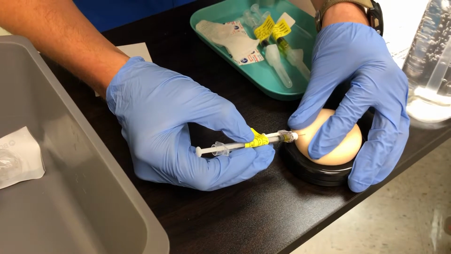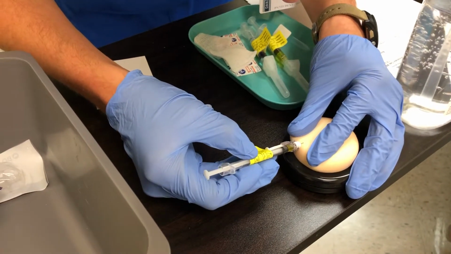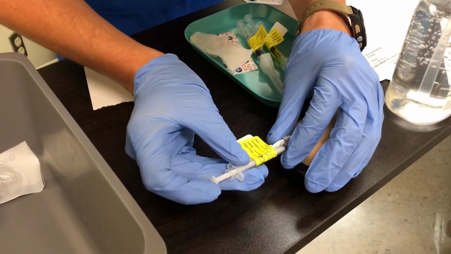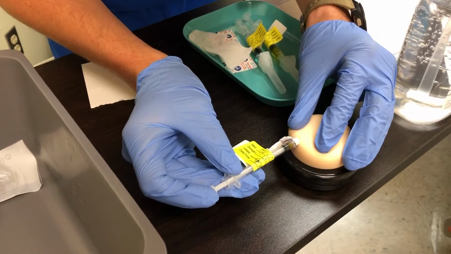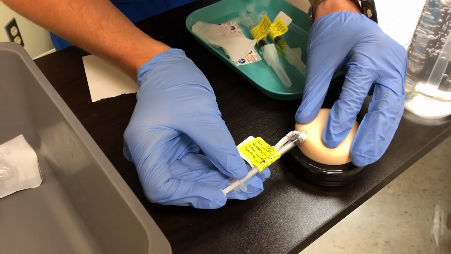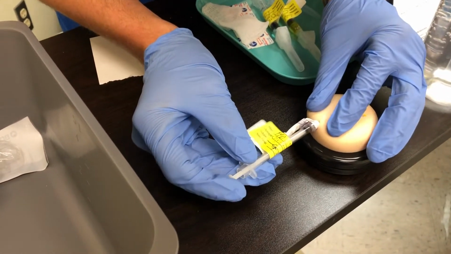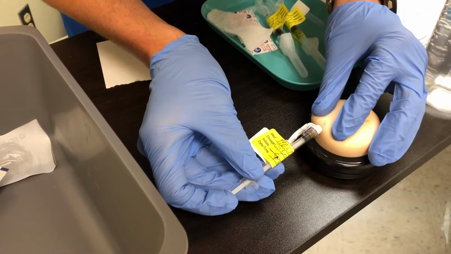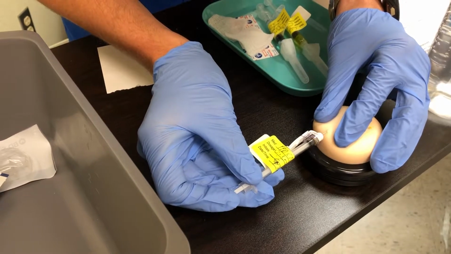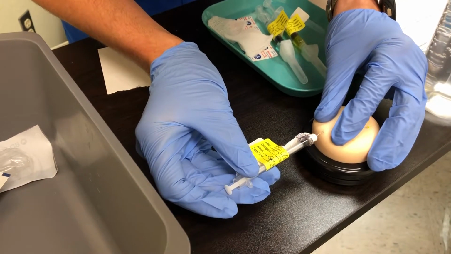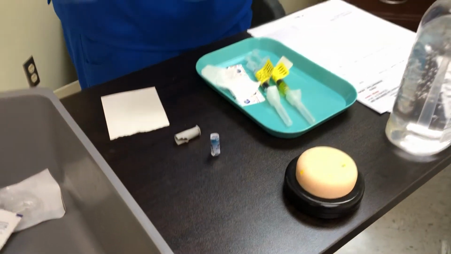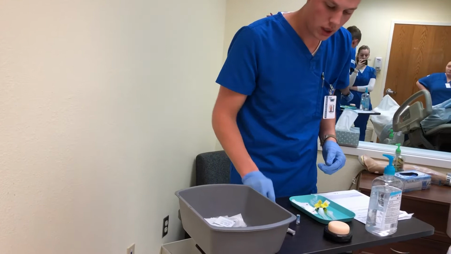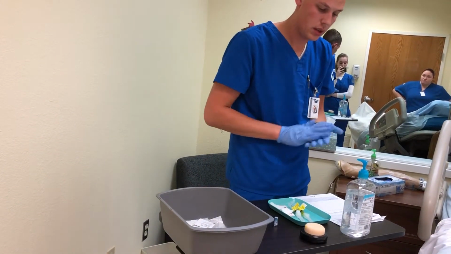1, 2, 3. Okay. And then we're going to go in with this just to try and make that. And then we're going to cap it. And so that one's done.